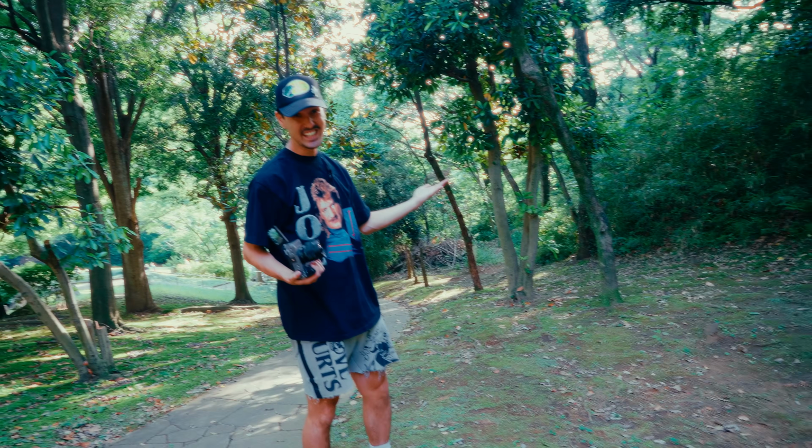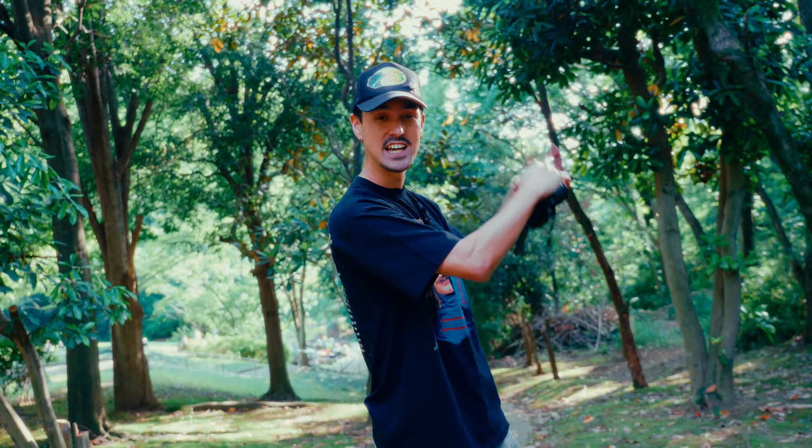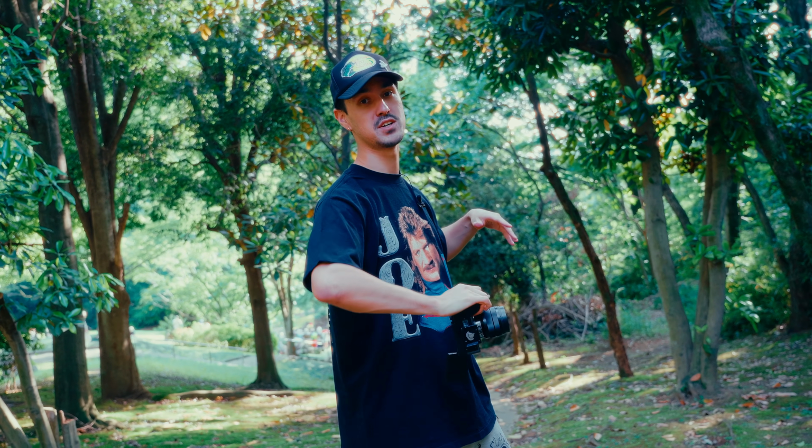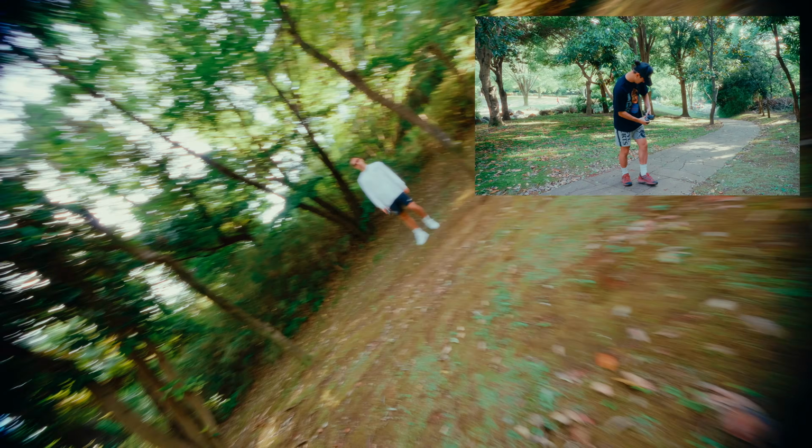Throughout this, I look like an idiot, but I'm just trying to keep him centered and try different angles where the background and the surrounding areas are blurred, but he's somewhat in focus.